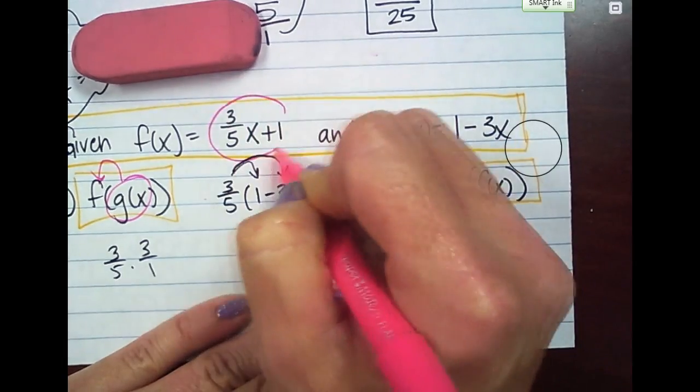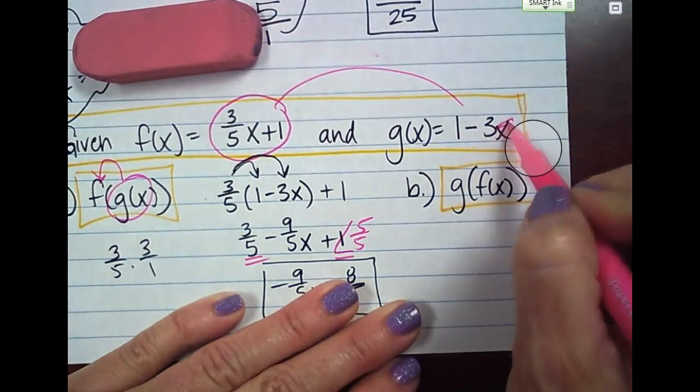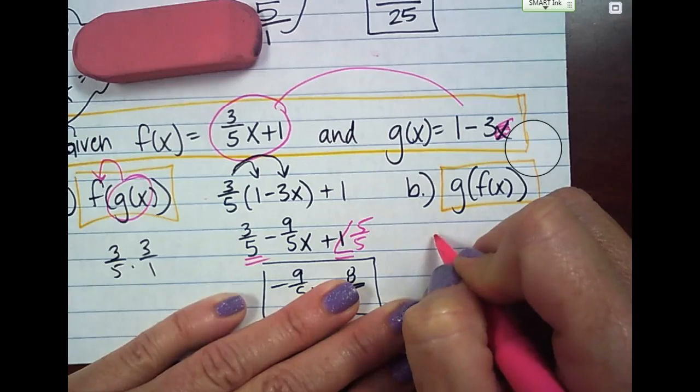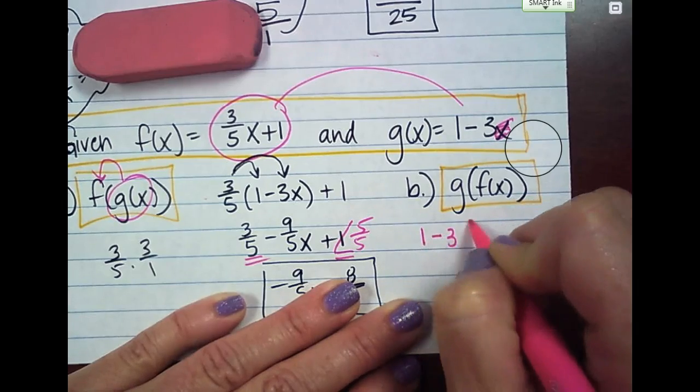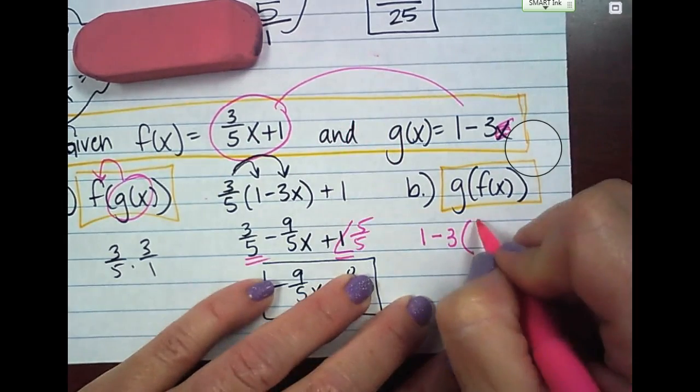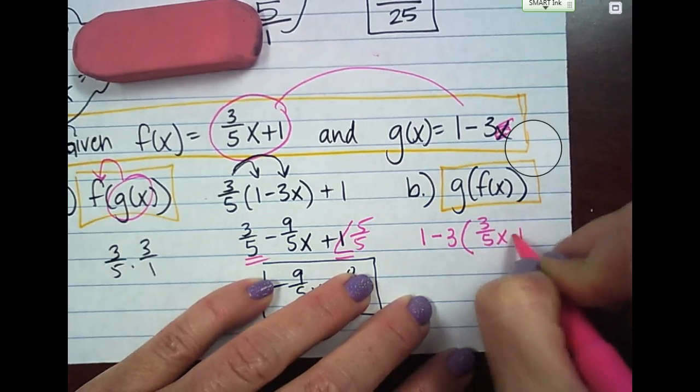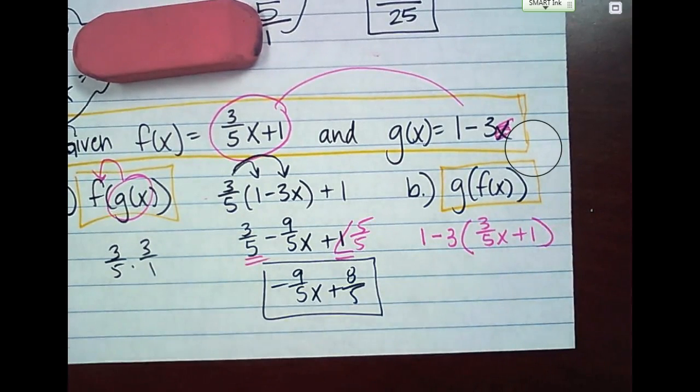Take this and kick out just the x. So you would end up writing 1 minus 3 times the whole thing, 3/5 x plus 1. Raise your hand if you at least got that line right. Okay, you're 50% of the way there. Now let's just practice our fractions.